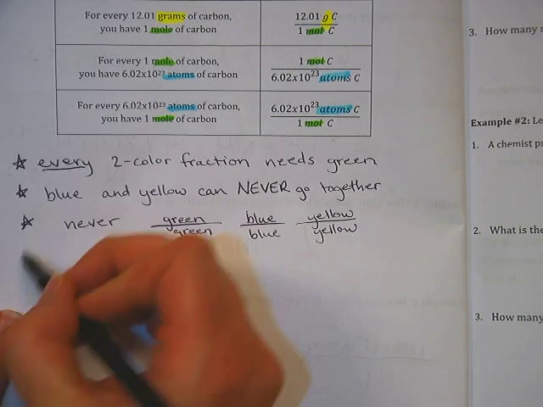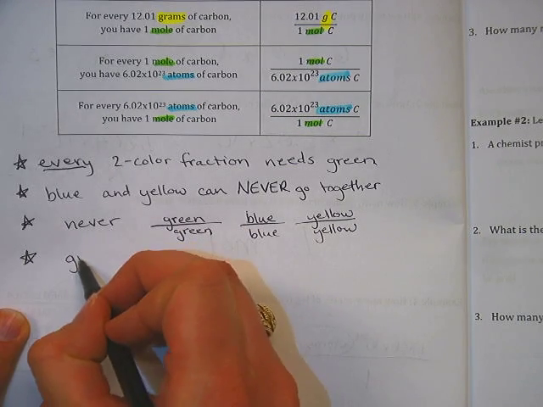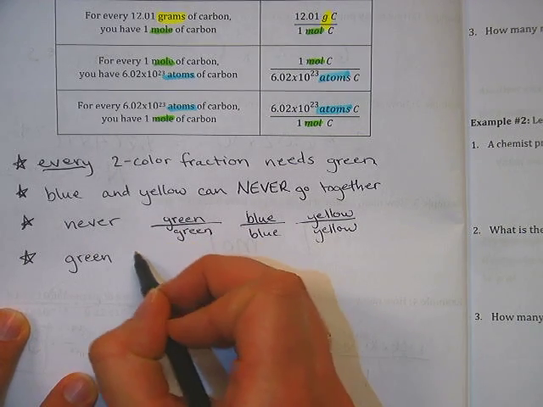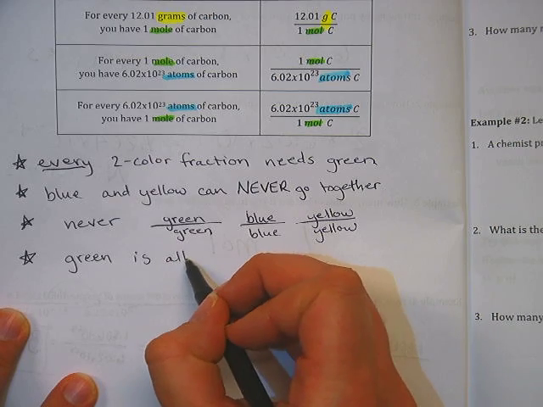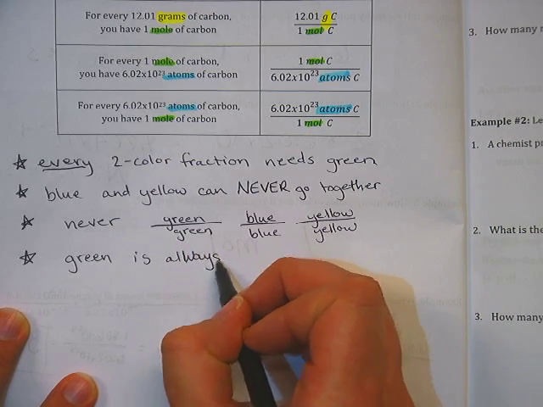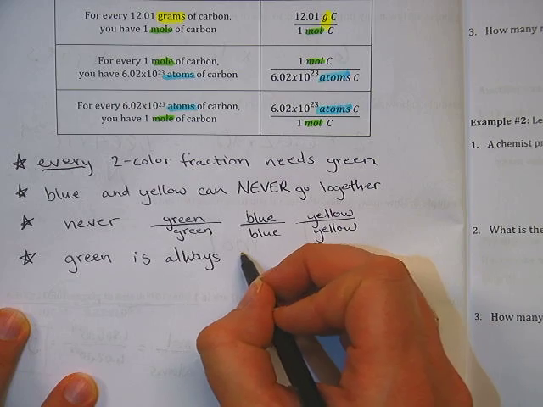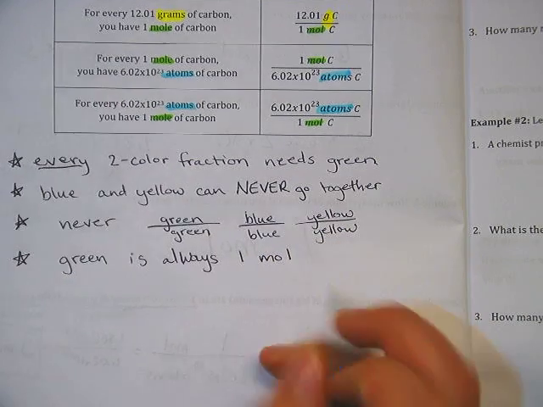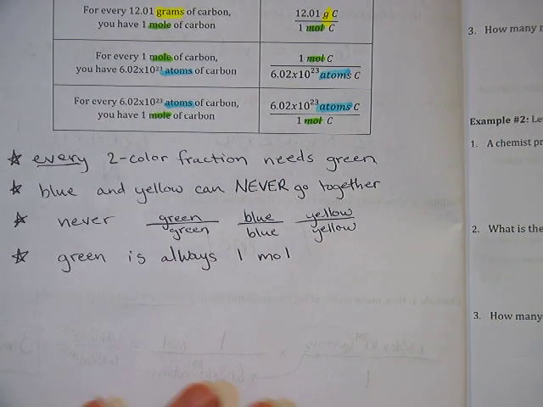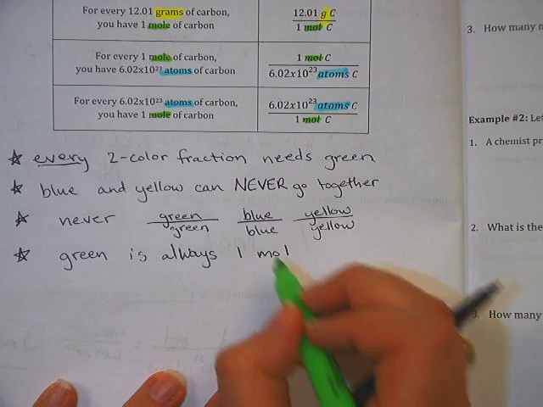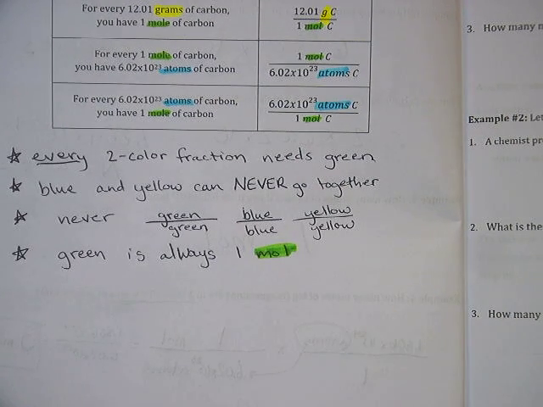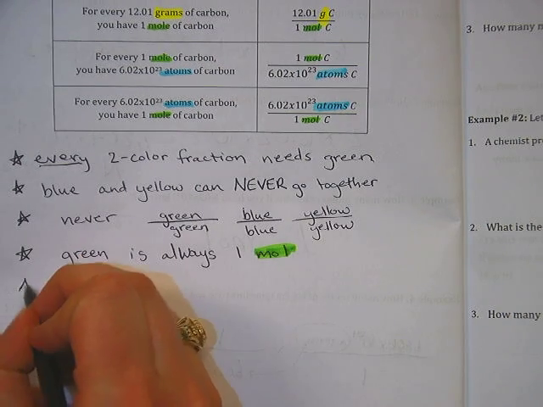Okay, and then what Olivia pointed out, that green is always one mole. And oh, hey, we wrote the word mole. What color should we color mole? Green. Yeah, there you go. Okay, and what Serena pointed out, I'm ready for it now.